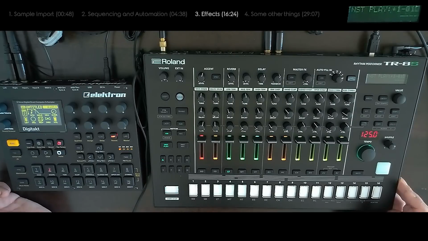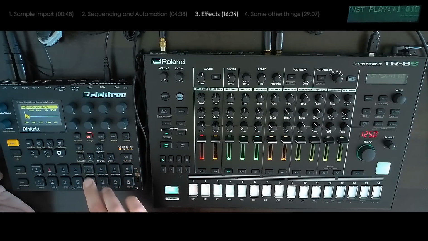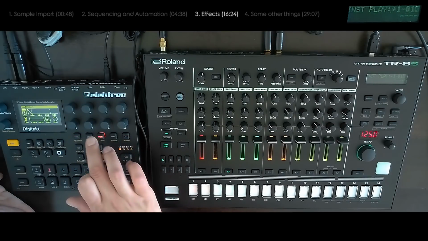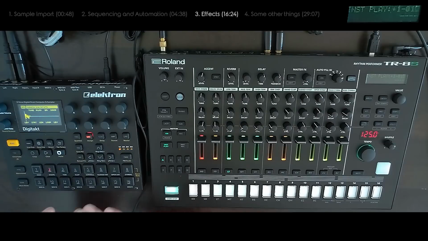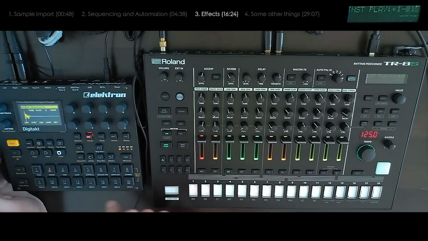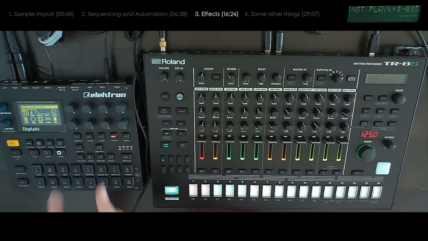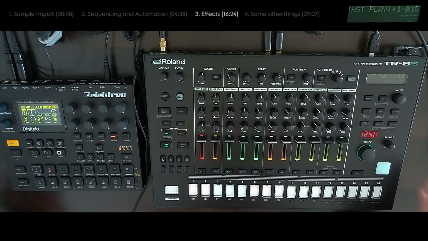But when it comes to sound design, we do have a little bit more in terms of effects. Now let's just recap this real quick. On the Digitakt, basically the only effect that we have, there are two effects inside the Digitakt per track, and these are the bit reduction right here, and on the amp page, the overdrive. And these are fixed, so we cannot change these. These are fixed. Not so on the TR-8S.